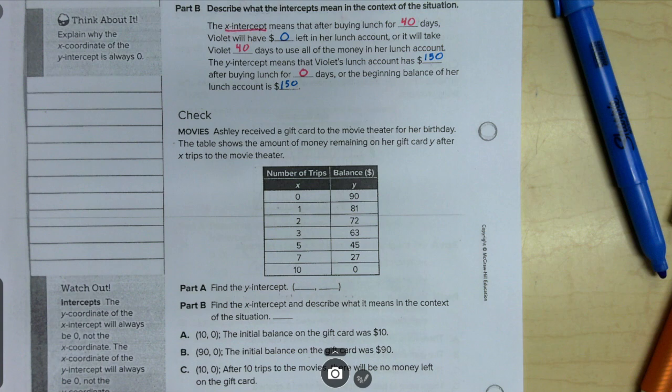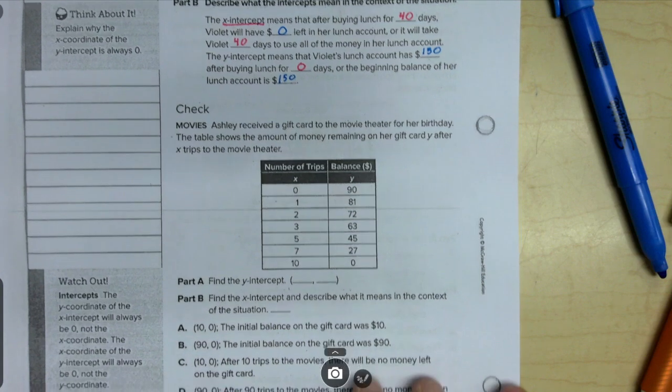For the think about it, explain why the x-coordinate of the y-intercept is always 0: because it has to cross the y-axis, and the y-axis only exists when x is 0.